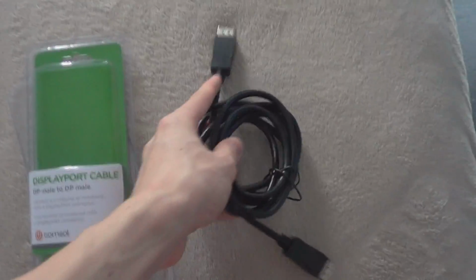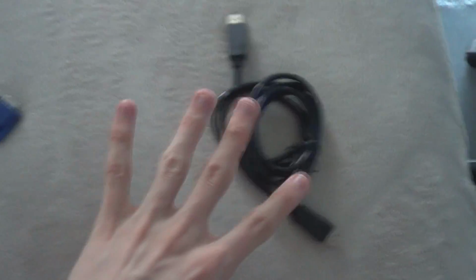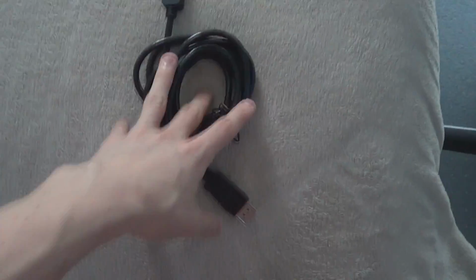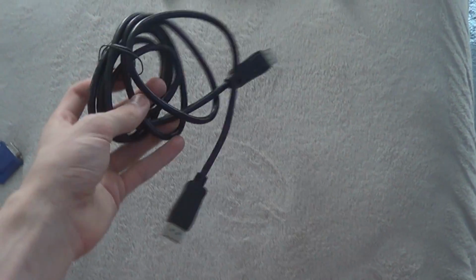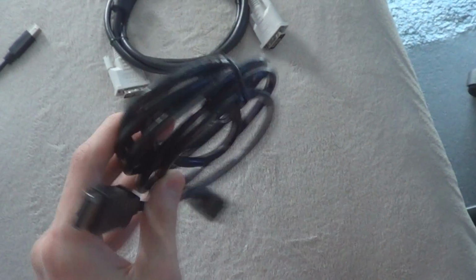So what you're seeing here is a DisplayPort cable. Now, DisplayPort cables are kind of the successor of the DVI cable. Now, this is what you should be using in modern day computing. These can do 1440p, they can do 4K, these are the best things you can use.